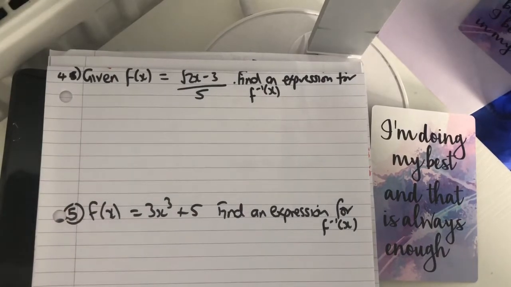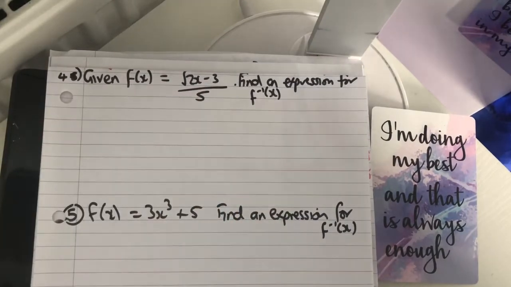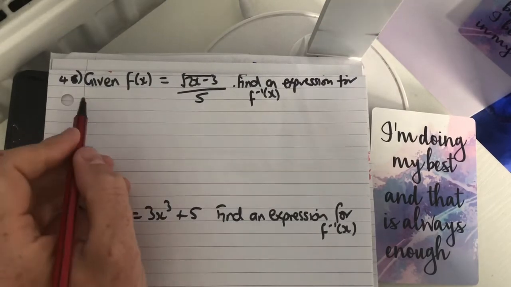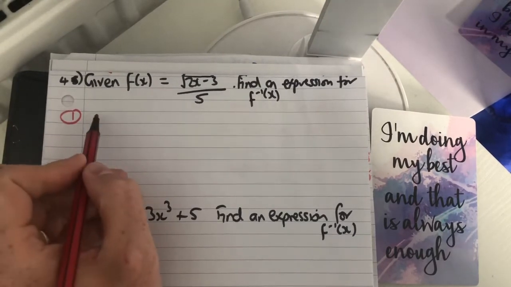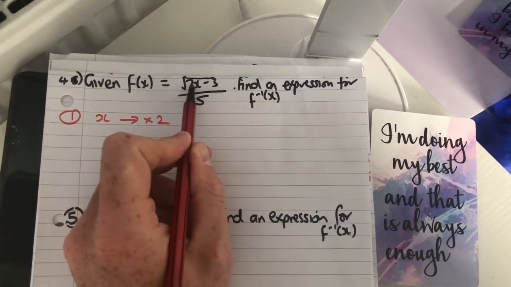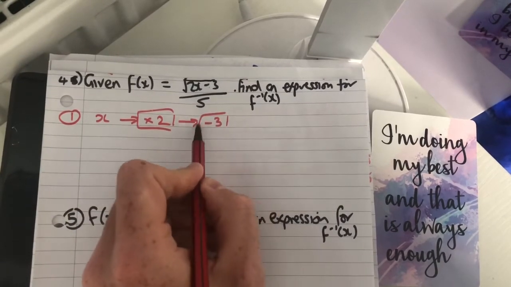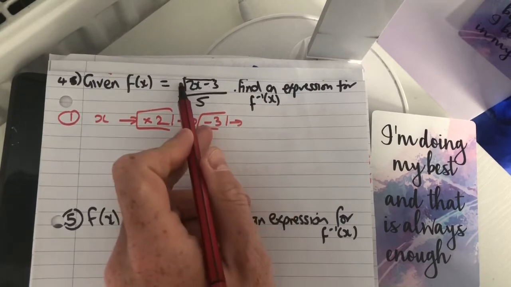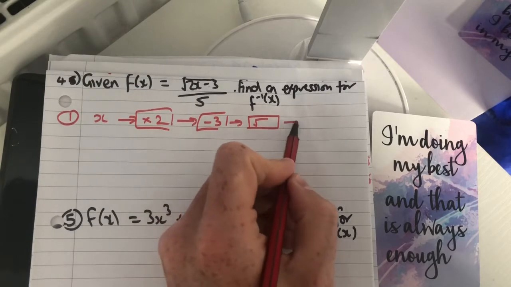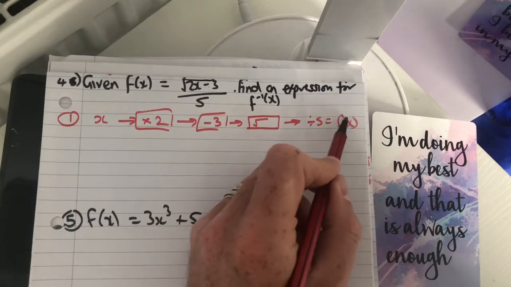Okay, last 2 questions. So, fourth one. Given f of x is the square root of 2x minus 3, all over 5, find an expression for f minus 1 of x. So part 1, draw the function machine out going forwards. X times 2, then take away 3. Then we've got to square root that. And then we're going to divide by 5. And that gives f of x.